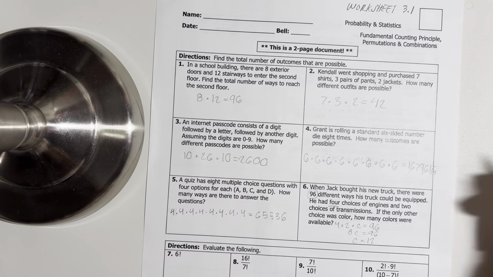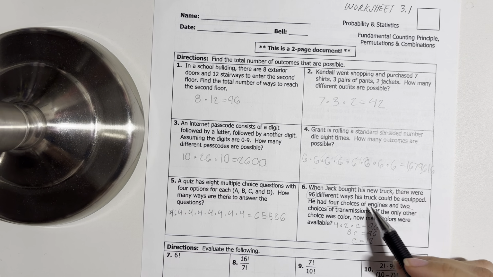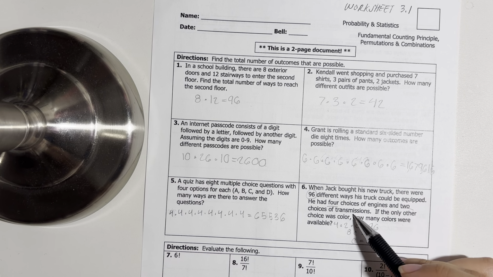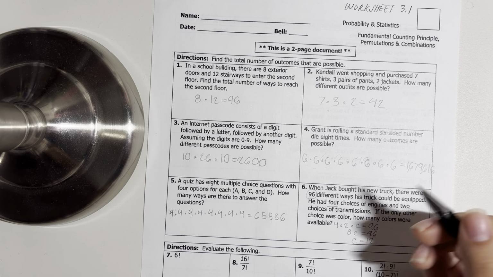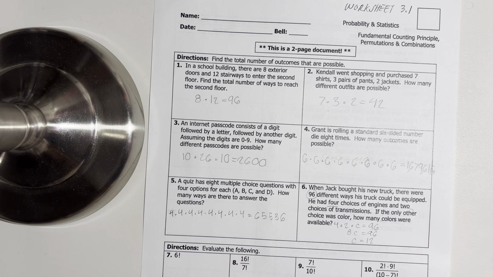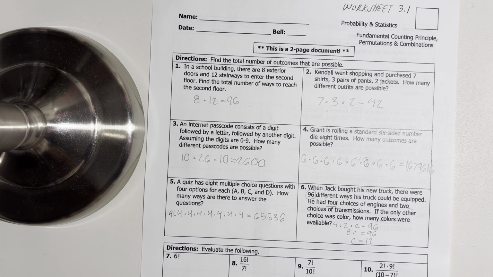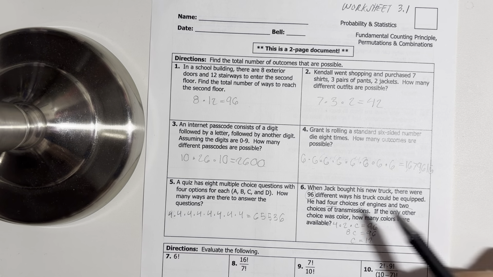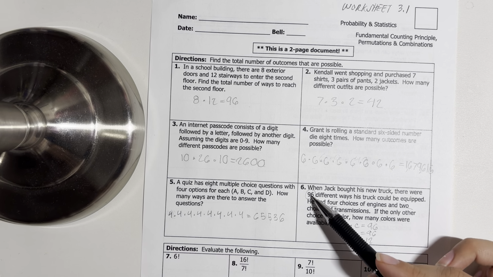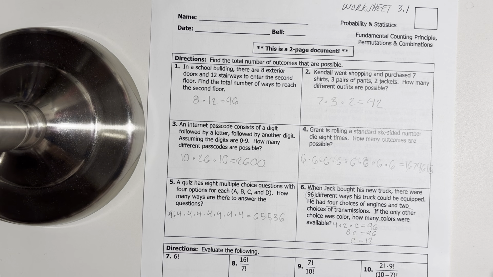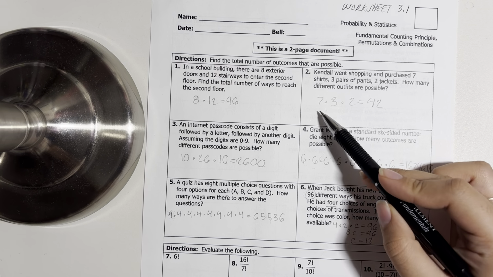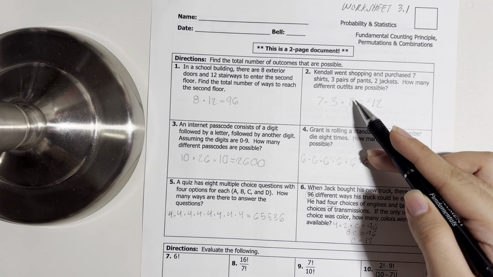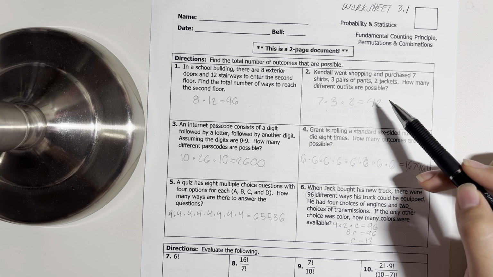4 and 2, for his 4 choices of engines and his 2 choices of transmission, and then our third number would be whatever the color is. So our 3 factors would be the engines, the transmissions, and the colors, to give us our final answer of 96. So the equation would basically be like number 2, but instead of having the 3 factors, we would have a variable, and then our final answer would be 96.